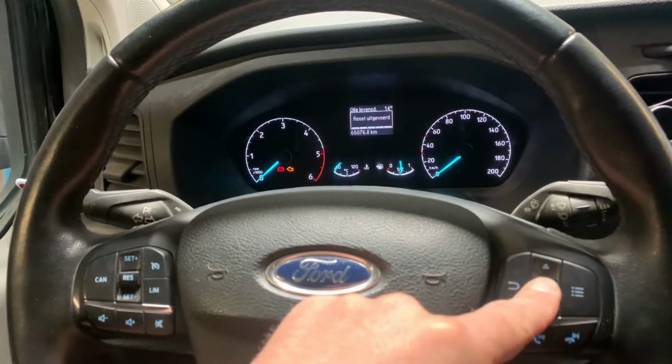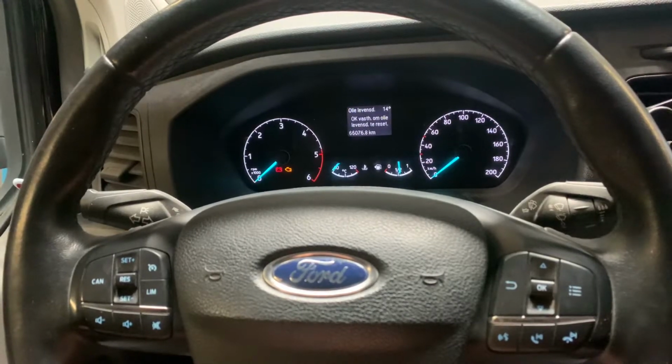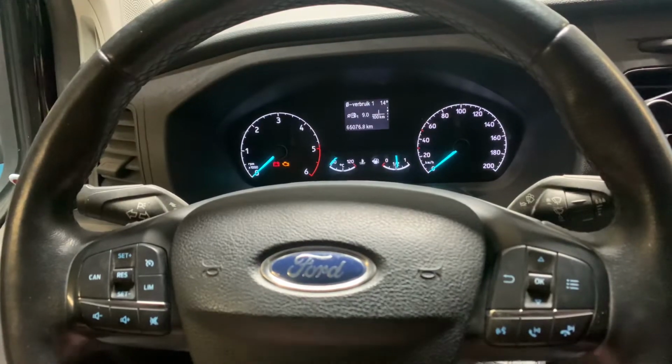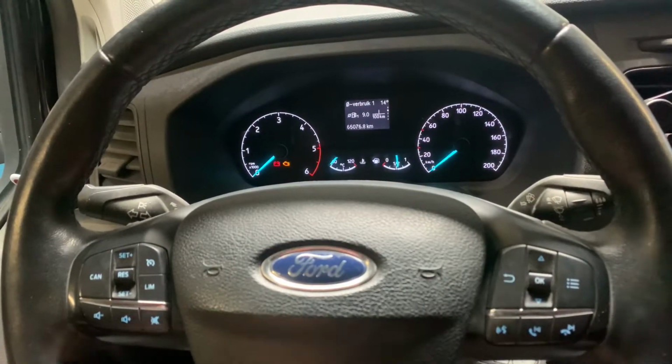while the indicator resets itself. And now we can go back and the service indicator is reset for this car.